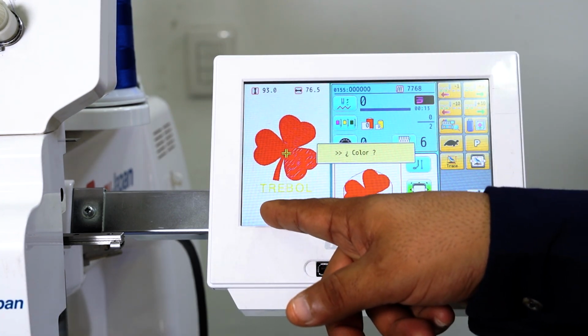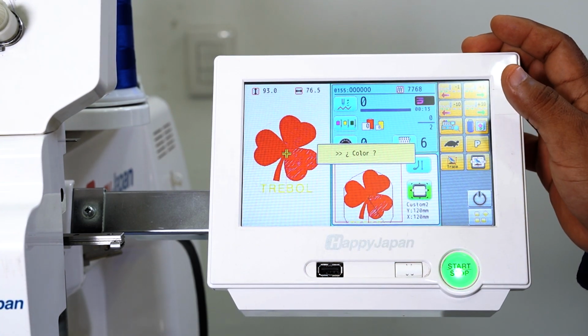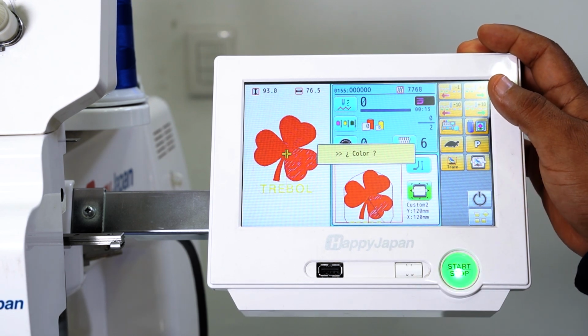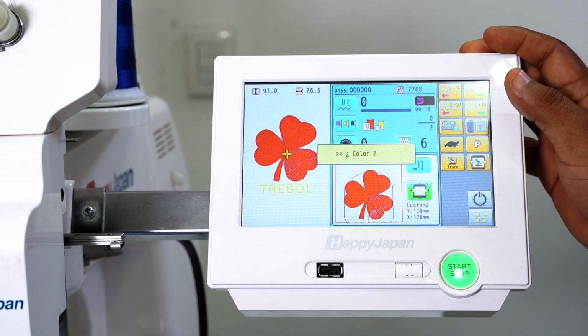And that's what the layout feature is all about. It allows you to combine design with design or design with text. The only limit is the size of the canvas area you have set.